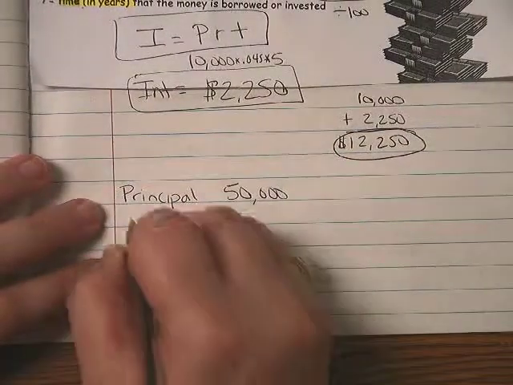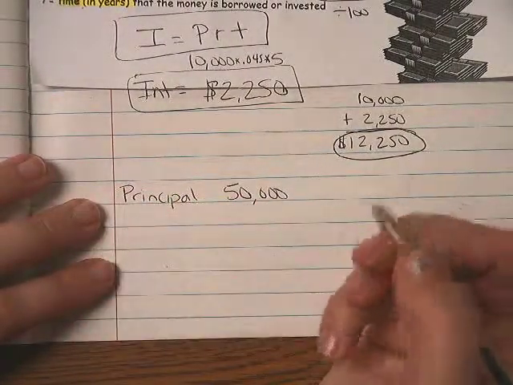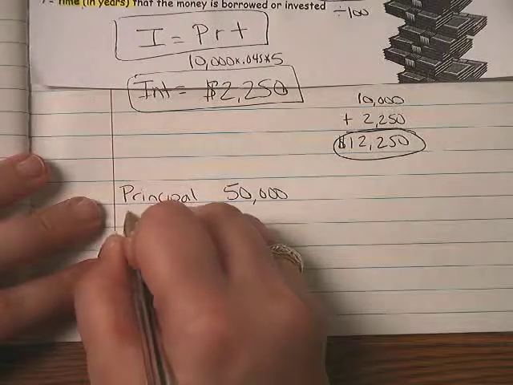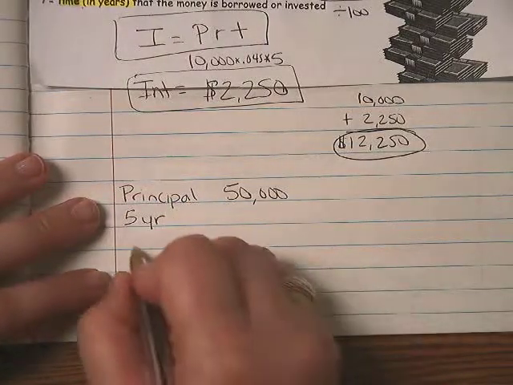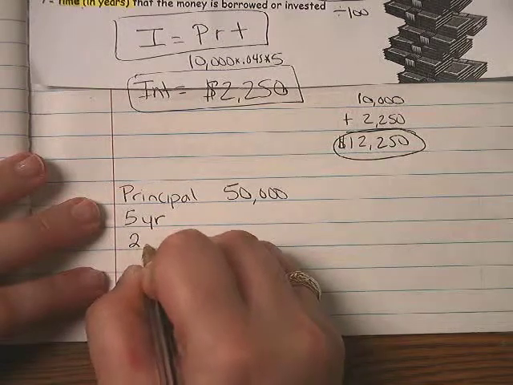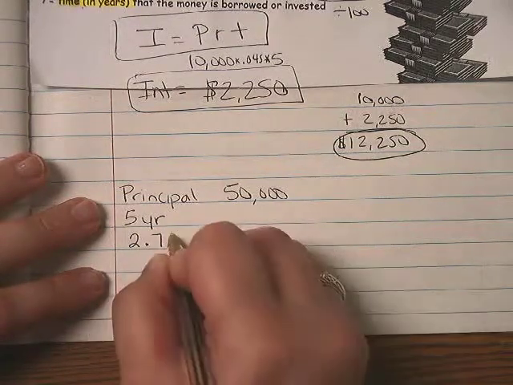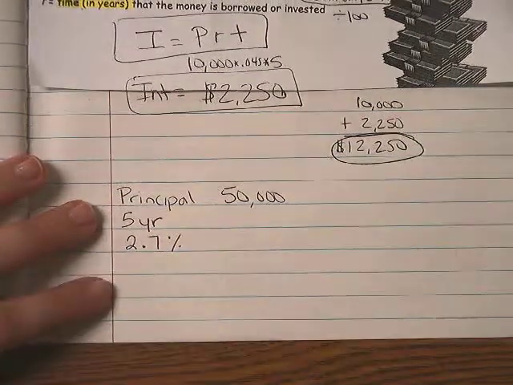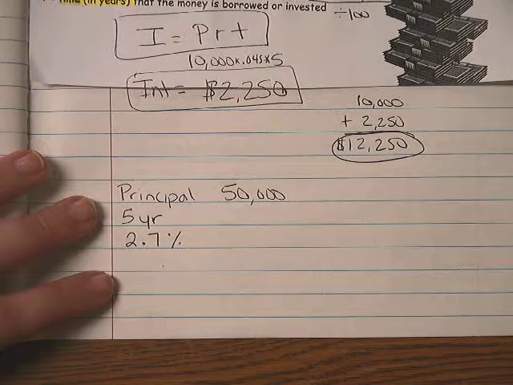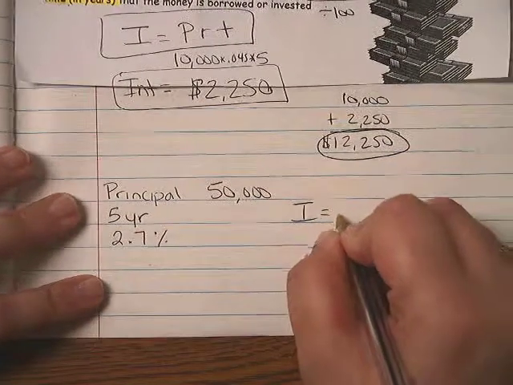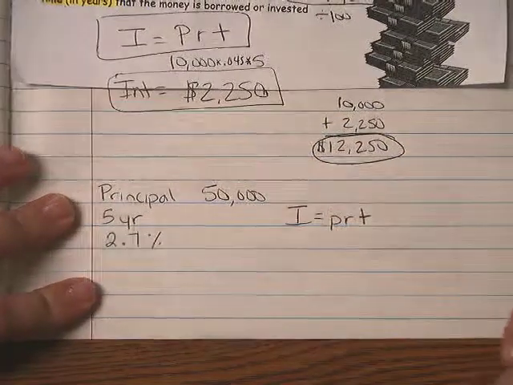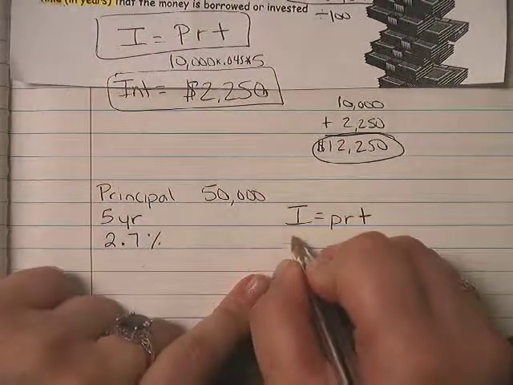Let's pretend that my principal, or the amount that I'm borrowing, is $50,000. And I'm going to be paying this $50,000 back. Let's say I'm buying a fancy new car. I'm going to make it a 5-year payment. Okay? And my interest rate is going to be 2.7 because I have pretty good credit. And we'll talk more about credit later. Ways to get good credit.